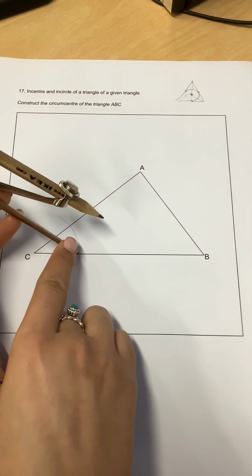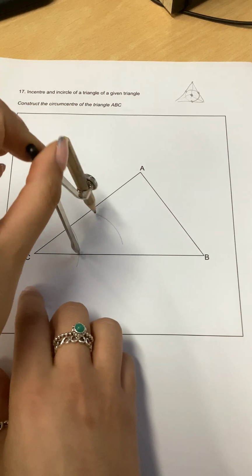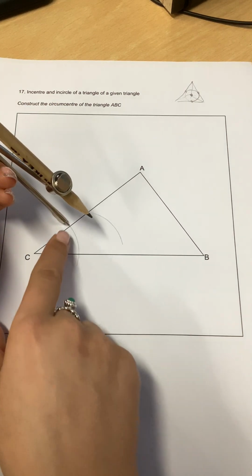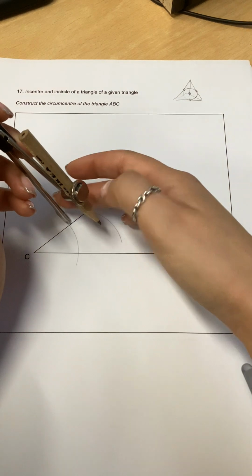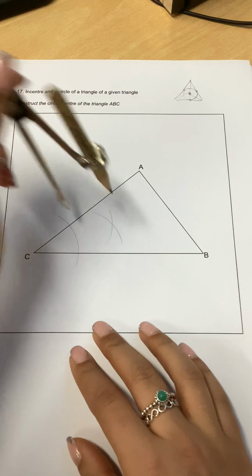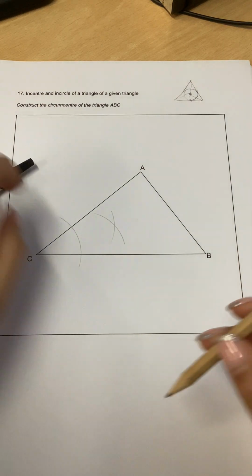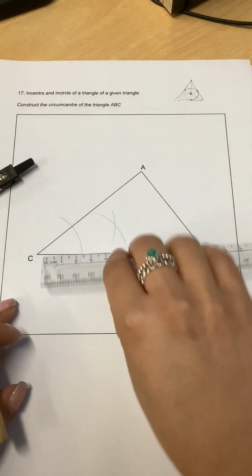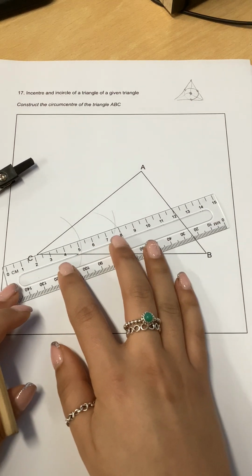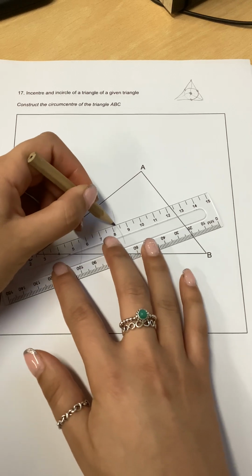Now, a few things here. I want my construction to be big enough that it's accurate. If I do it too small, it won't be accurate. But at the same time, I don't want to do it too big, because there are going to be a few different constructions going on this page.